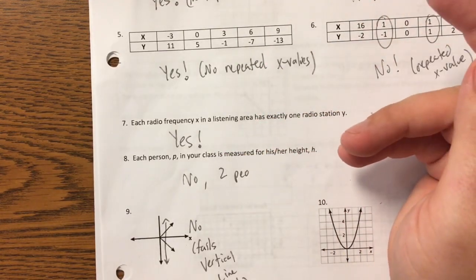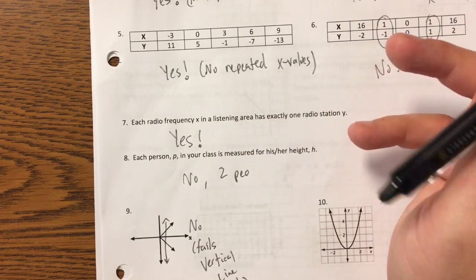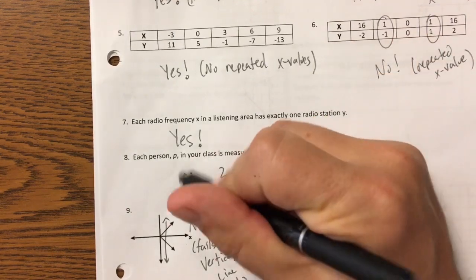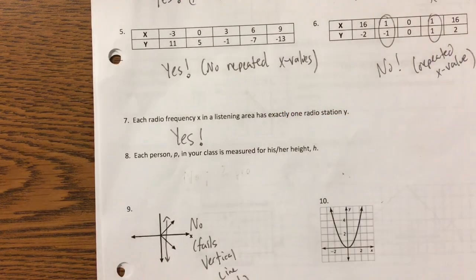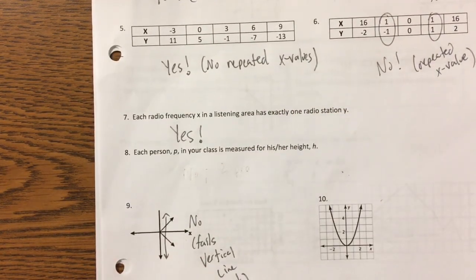Wait a minute. So are we going to say no? Okay, so hold on here, because I like where this is going. Initially what we said was no, because hey, okay, there could be 2 people with one height, right? But that's not really what makes or breaks a function, right? What makes or breaks a function are the inputs having multiple outputs. So what's dependent on what in this case? And that's really where we're going to go with this.